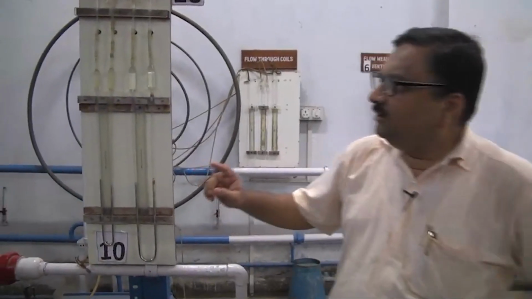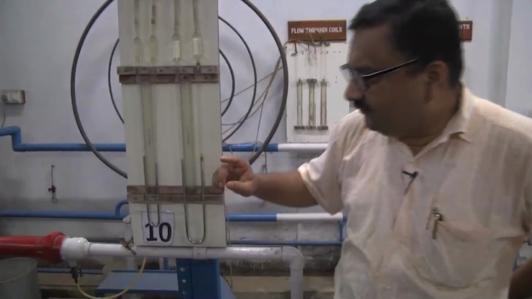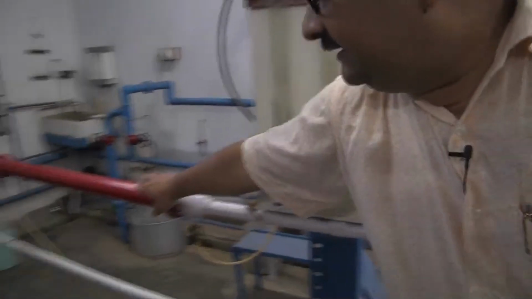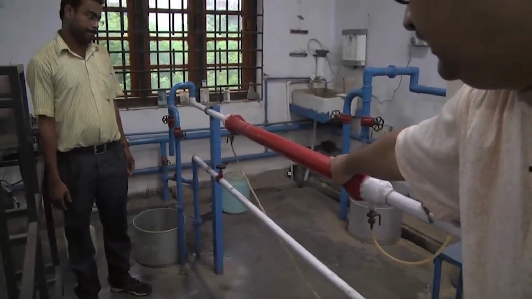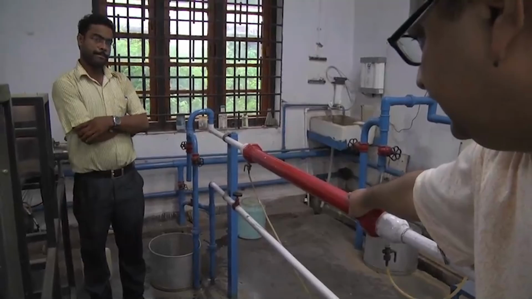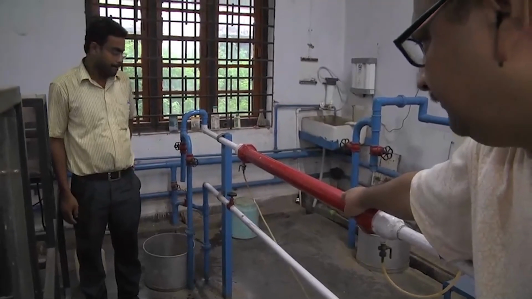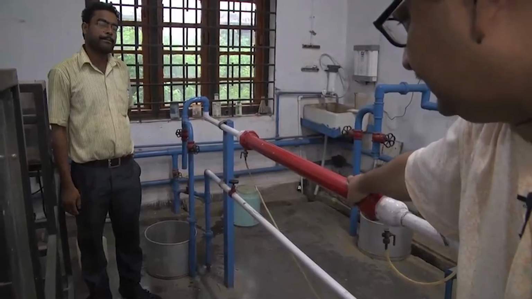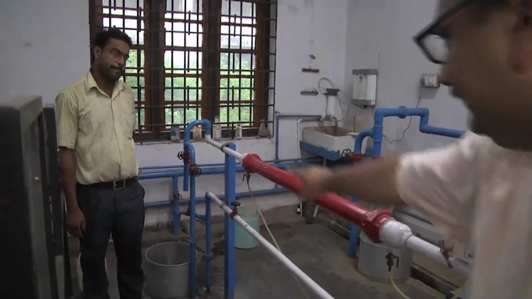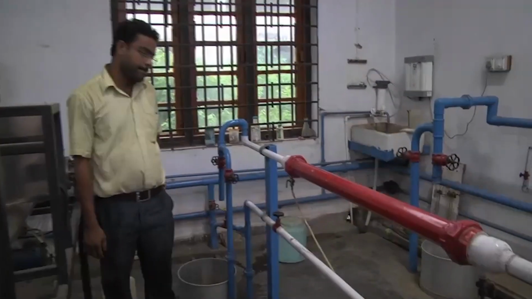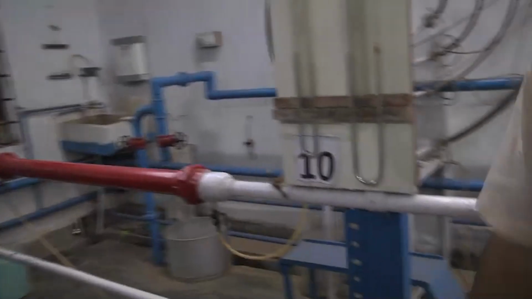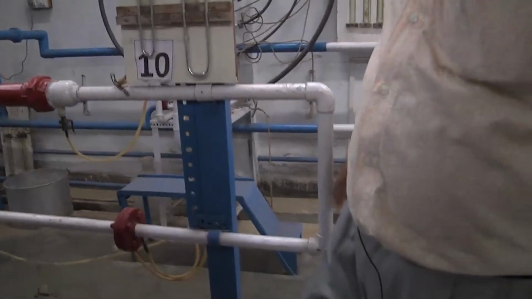Okay. So, this is an experiment on flow through a packed bed. Here what we see is this red colored cylindrical object; this is the packed bed. Inside we have the packed medium. So, the flow takes place through this end.